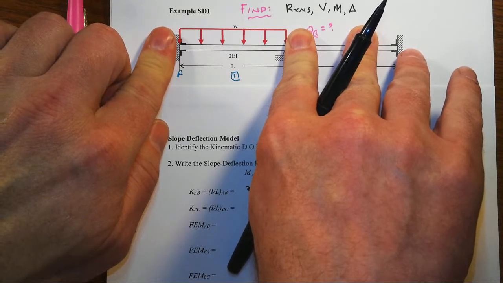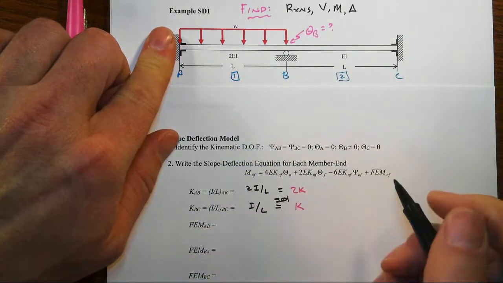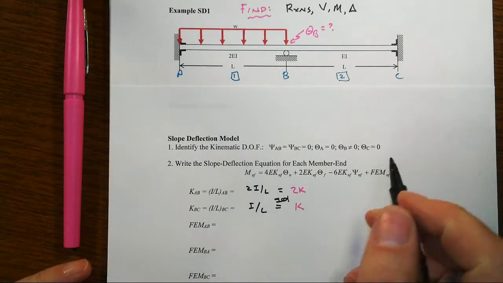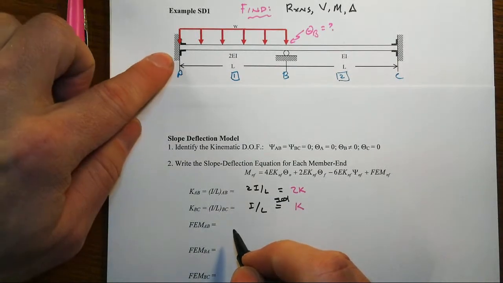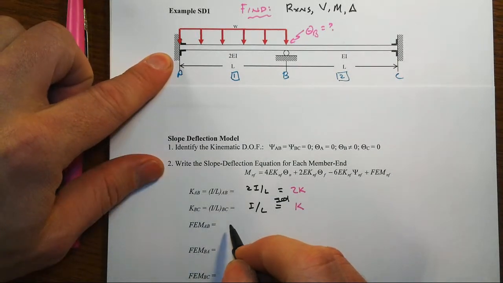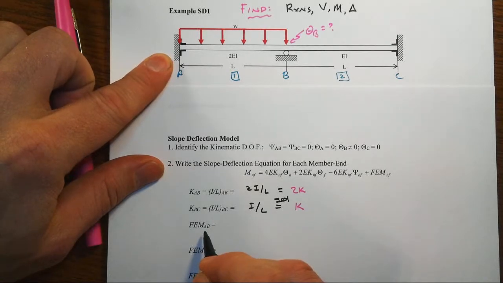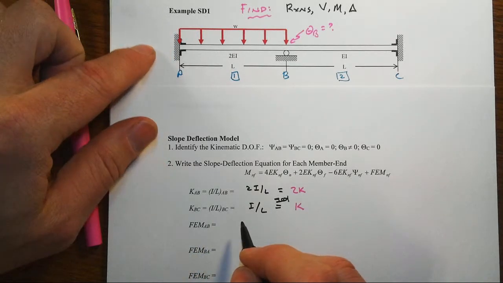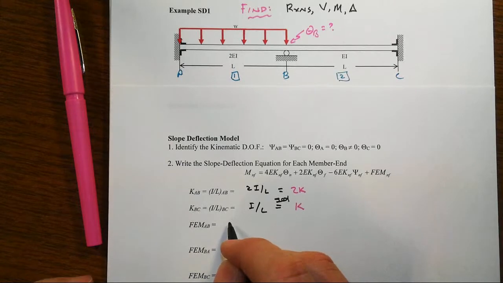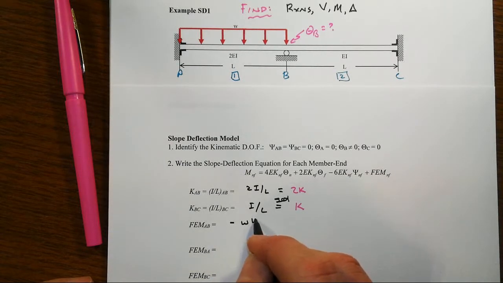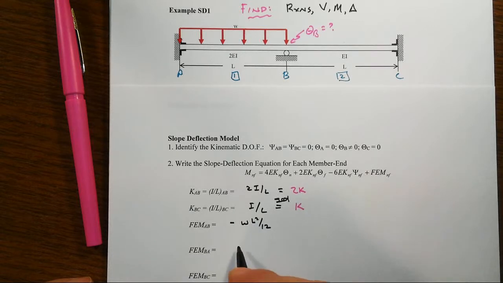And when we're locking everything down, then it truly is a fixed end. And so remember, we had a counterclockwise moment for the fixed end moment at the left, and that meant that counterclockwise is in the opposite direction of positive, so that's minus WL squared over 12 for that one, and it's a positive WL squared over 12 for the other one.